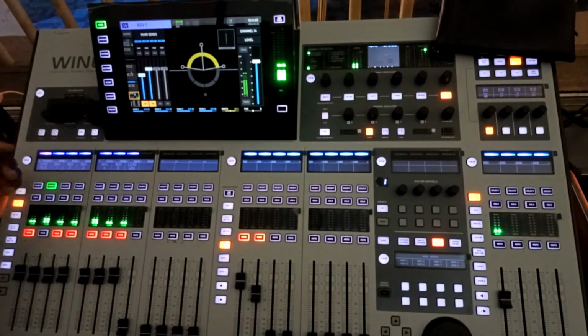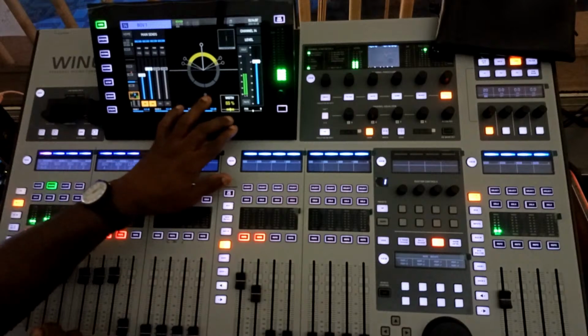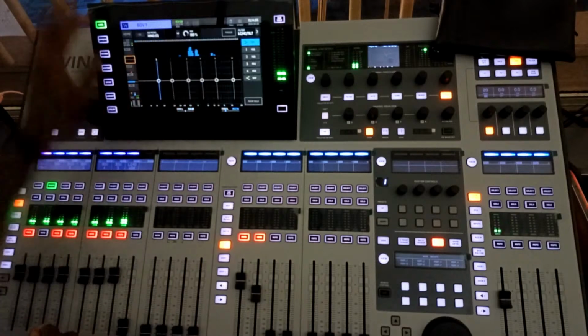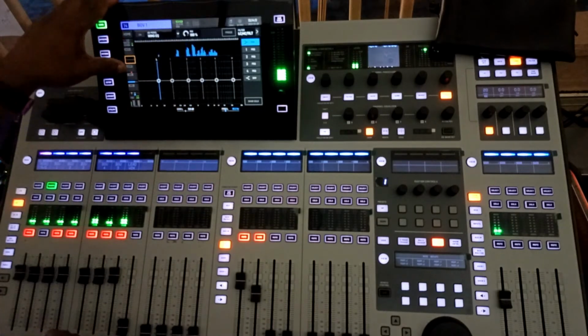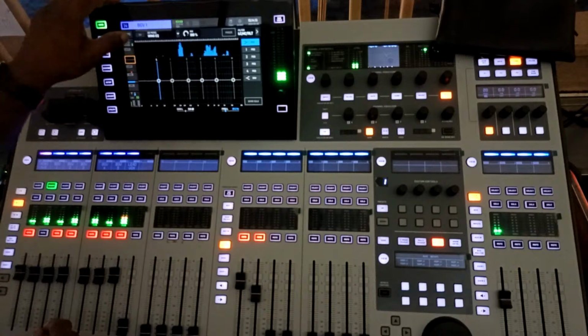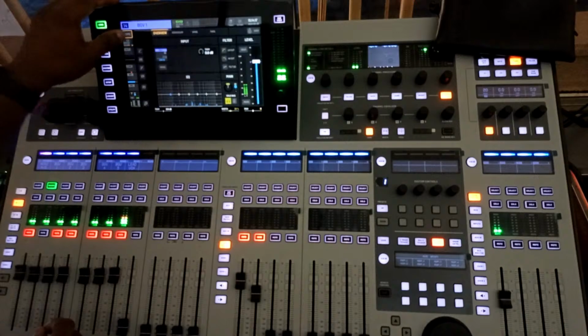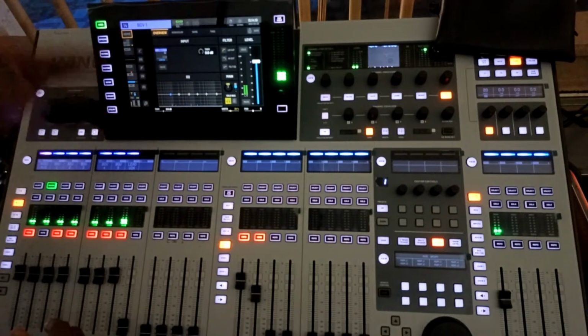Listen to the person talking voice, their speech voice, and their singing voice. Okay, so this voice is not controlled. There's a little bit of wobble on the note. So in this case, Behringer Wing allows you to adjust your dynamic processors.